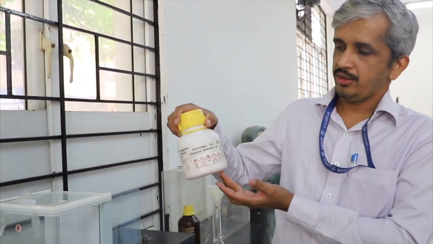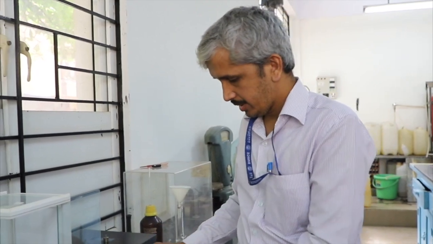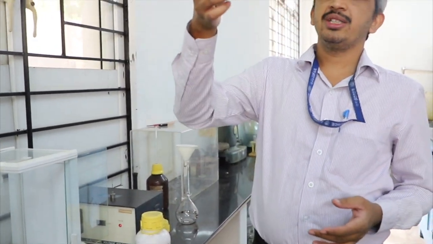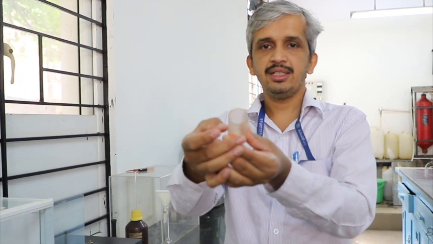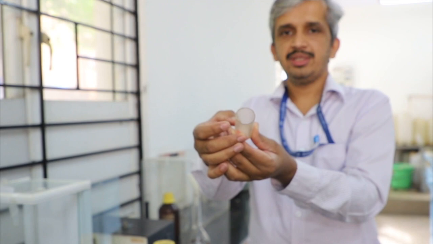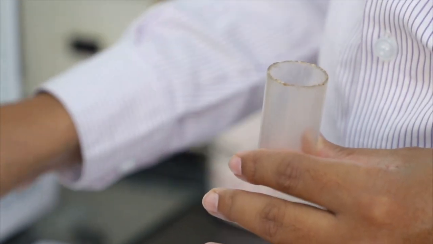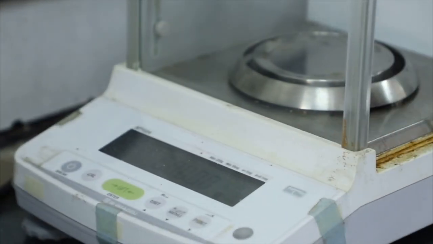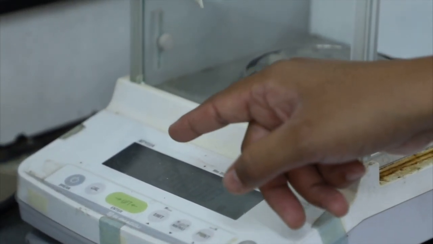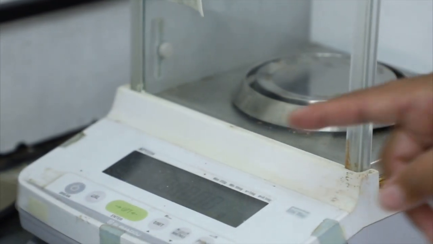We have potassium dichromate here. I have taken a little bit of potassium dichromate in this weighing bottle. This is a plastic bottle. Inside you can see there is orange colored substance, or orange colored crystal, that is potassium dichromate. Now you can see this is the weighing balance. It gives accurate weight up to 4 digits, 0.0000, and it is now in grams. It is now tared, that means the weight here is 0 gram.